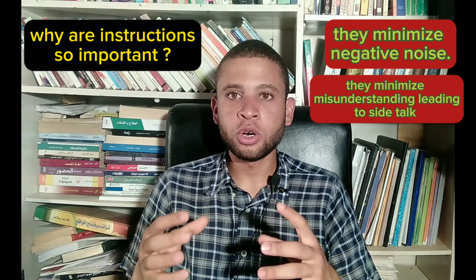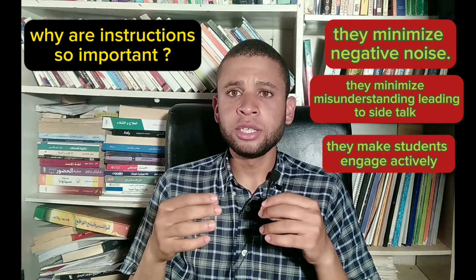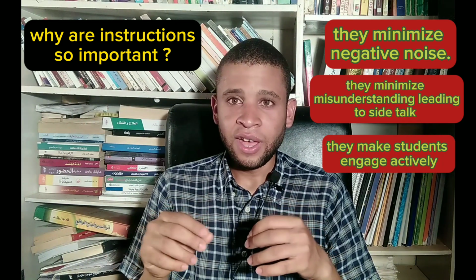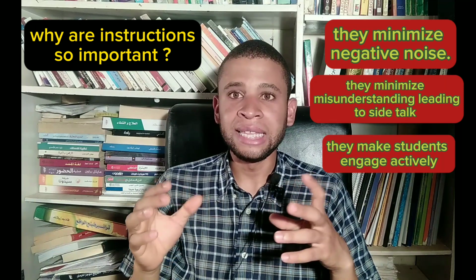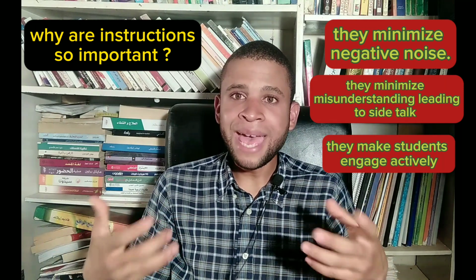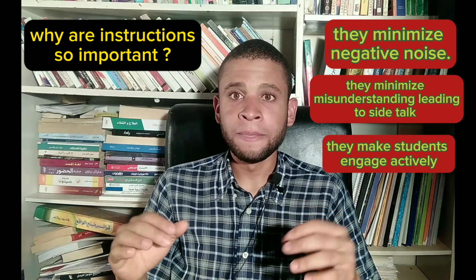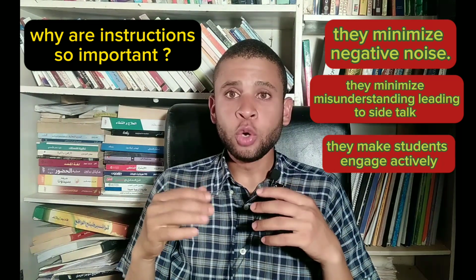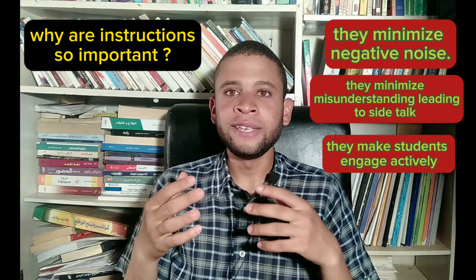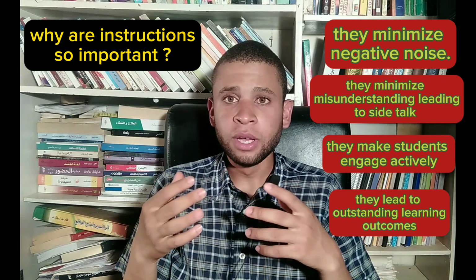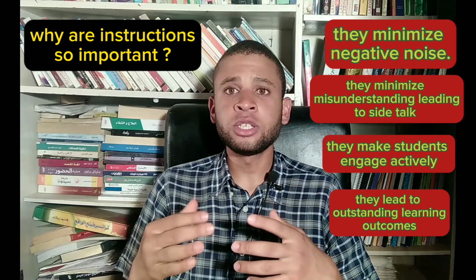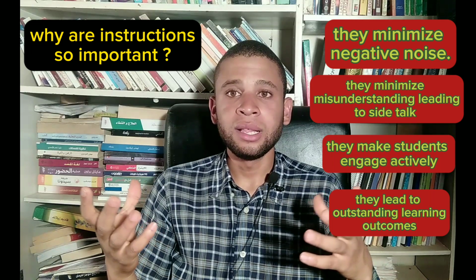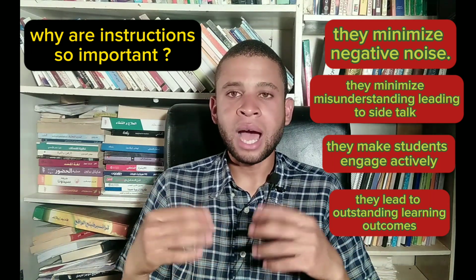Side talk hinders the learning process. Good instructions make students engage actively in the learning process, and this is the purpose behind instructions. So when learners understand what is expected and required from them, they will do their best in order to make good progress, and also they will come up with good outcomes.